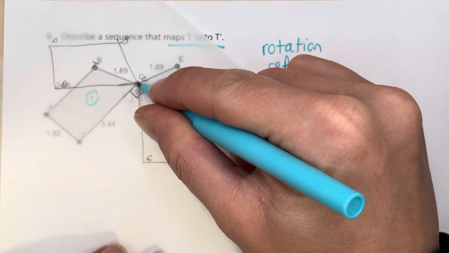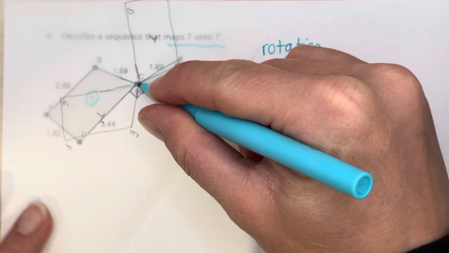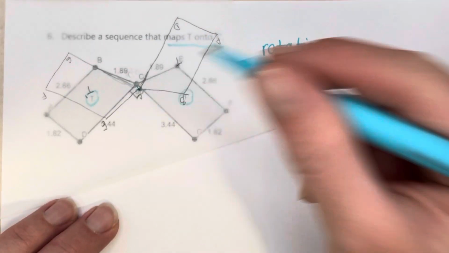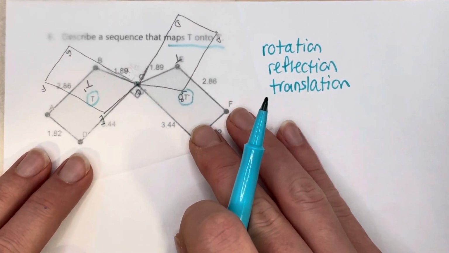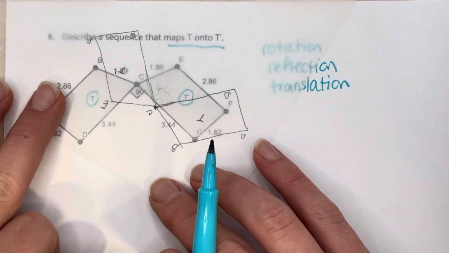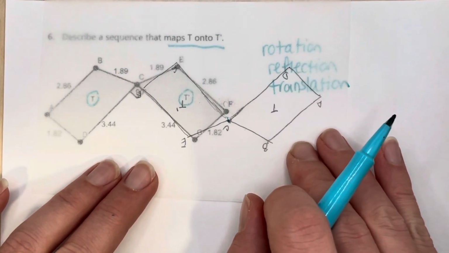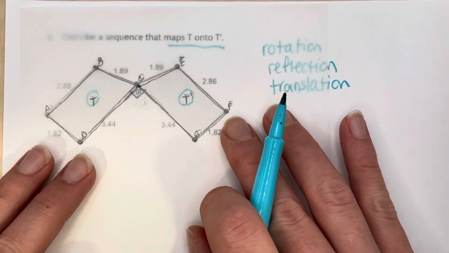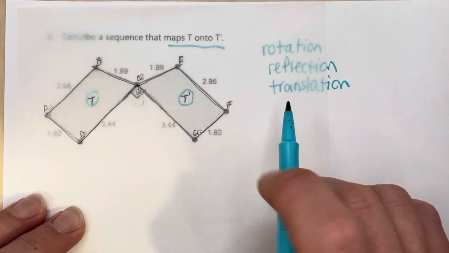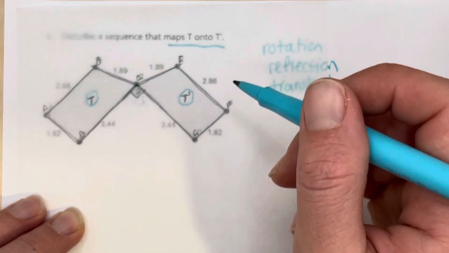So for a rotation, maybe you spin it something like this. Yeah, they don't quite line up when you spin them either. It would have to be a rotation with some sort of a translation or a slide to go along with it so that you can make them match up to each other there. Which leaves us with reflection.